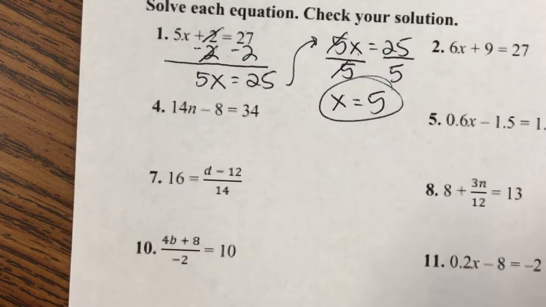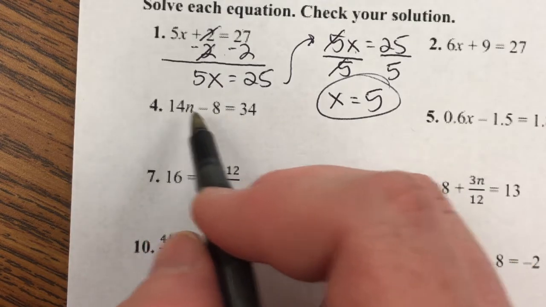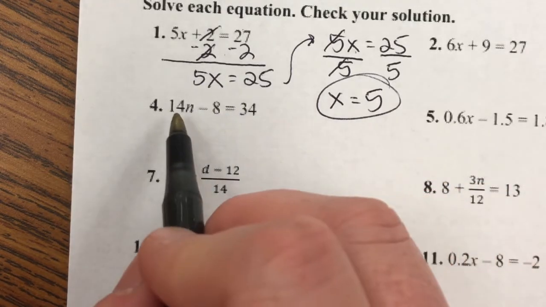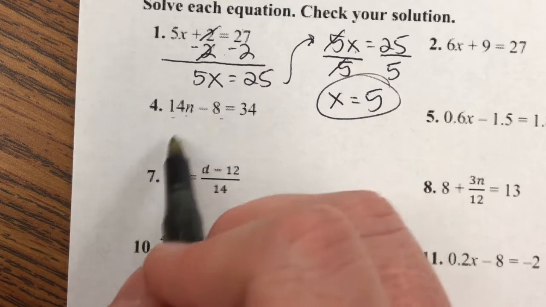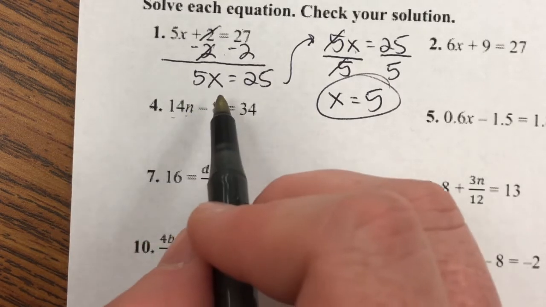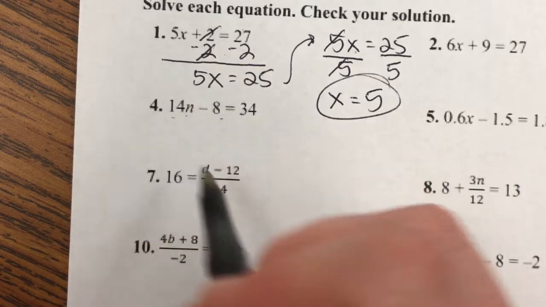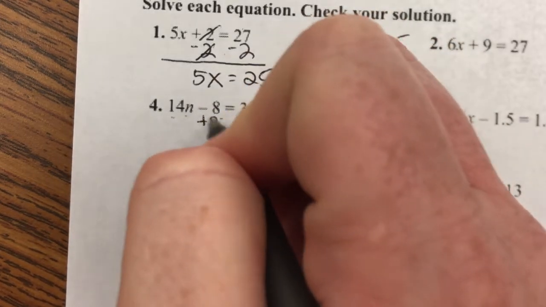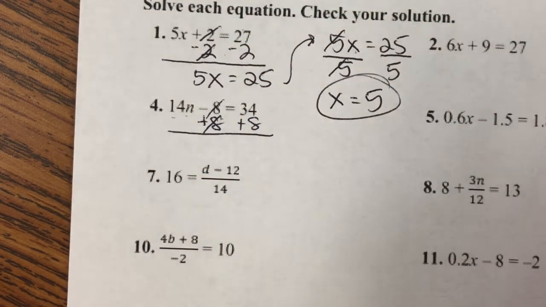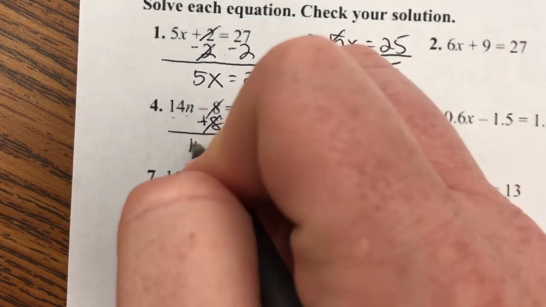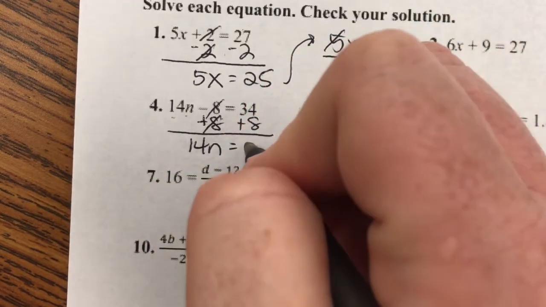Okay, number 4. Here we have 14 times n minus 8 equals 34. Out of the 14 and the 8 that are next to n, I want to get n alone. I'm going to get rid of this 8 first. I'm going to add or subtract before I multiply or divide. So to get rid of minus 8, I'm going to add 8 on both sides of my equation to keep both sides equal. 14n equals 42.